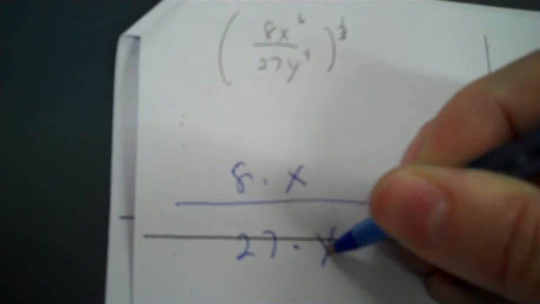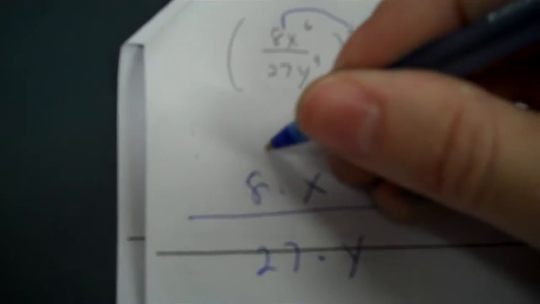Okay, next problem. So we have 8 times x and 27 times y, okay? That's a 1/3 out there. 1 times 1/3 is 1/3. 6 times 1/3 is 2. 27, 1 times 1/3 is 1/3, and 9 times 1/3 is 3, okay?